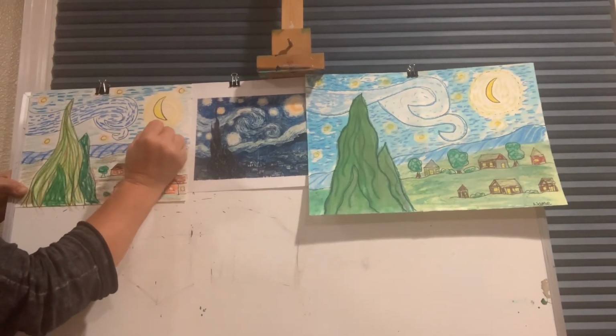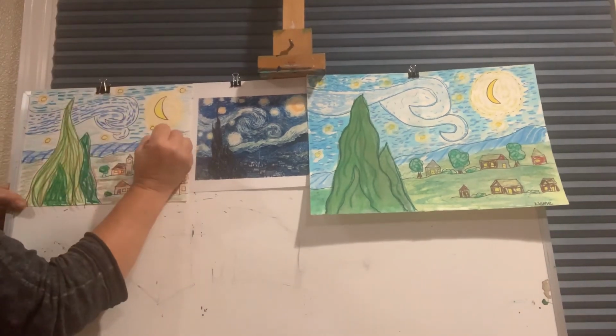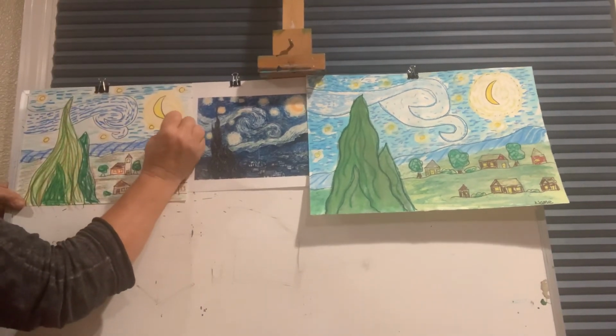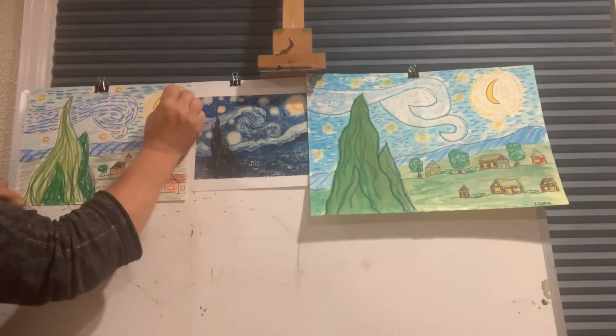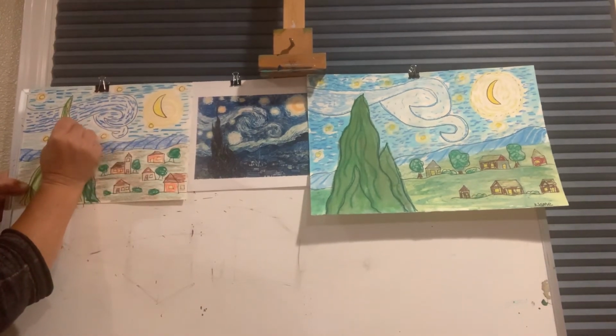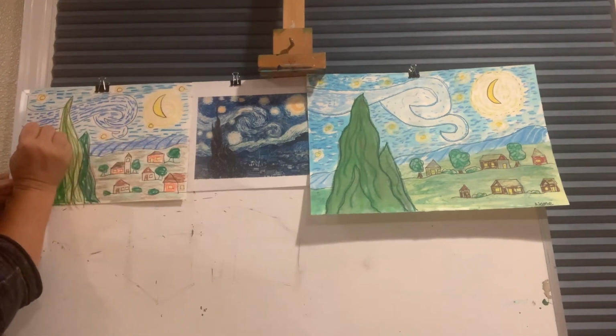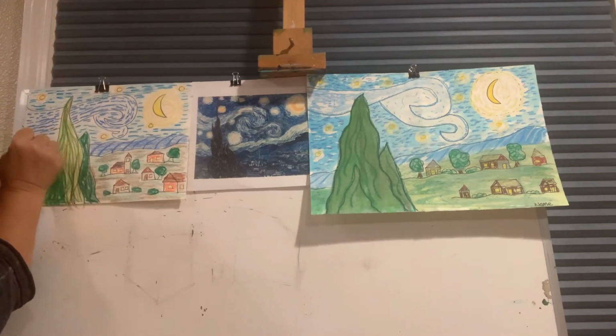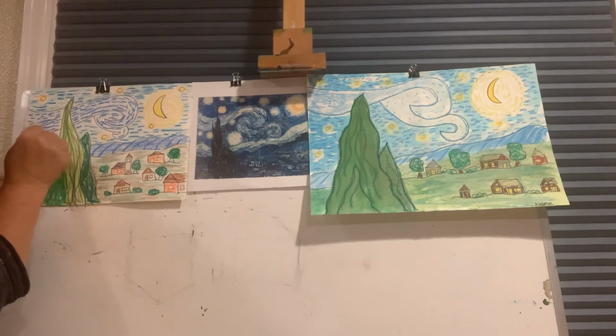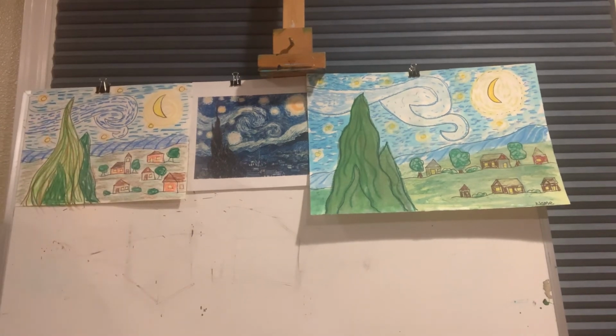Make sure you're not like going like that. That's not a little line. Little line, little line. I'm going to go underneath my swoosh here with my little line. Just like that. So I've got some little lines there.